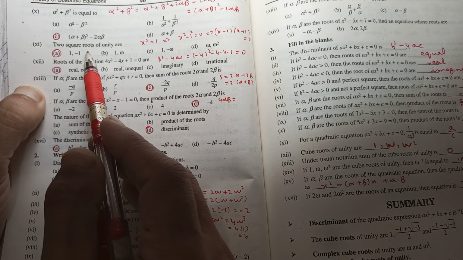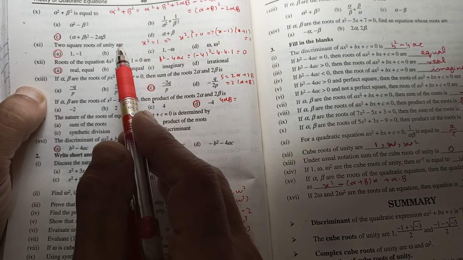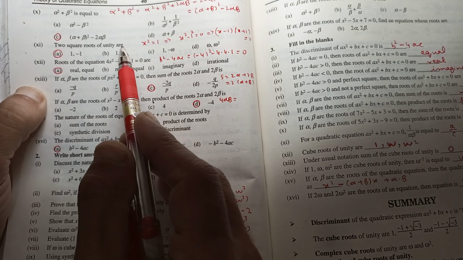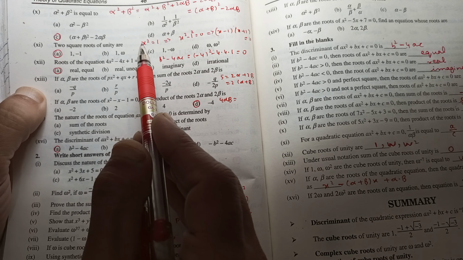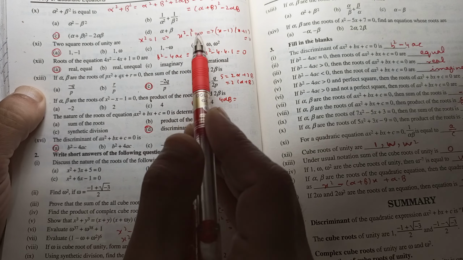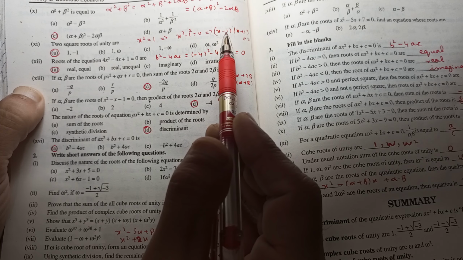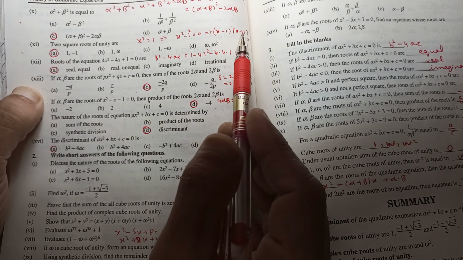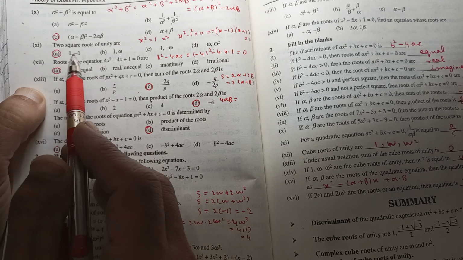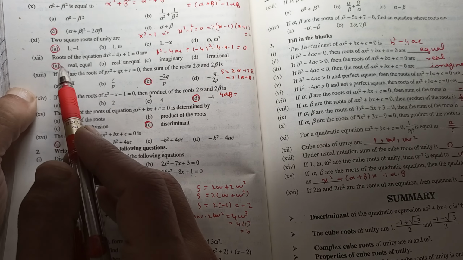11th, two square roots of unity. Student, unity means 1. So we get the 2 square roots of unity if we solve the equation x square is equal to 1. So x square minus 1 is equal to 0, or after factorization x minus 1 into x plus 1 is equal to 0. So our answer comes out to be 1 and minus 1. Option A is correct.